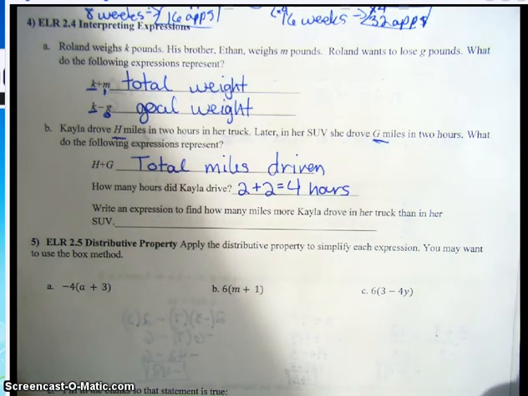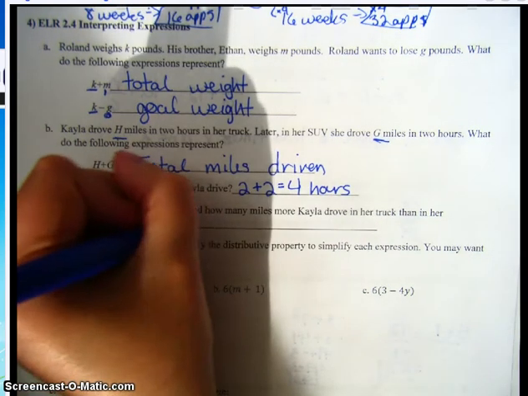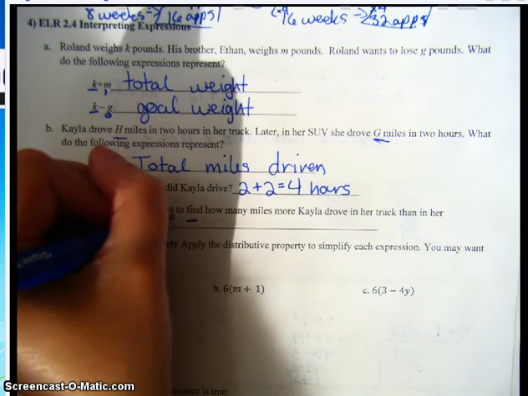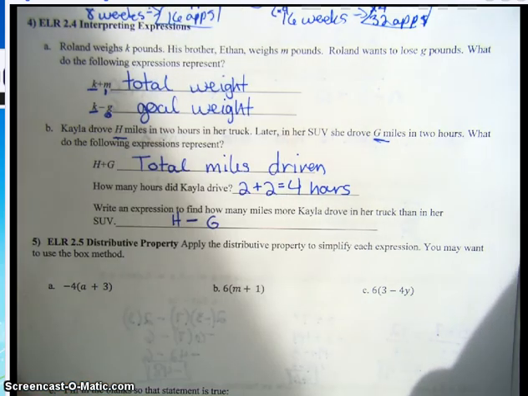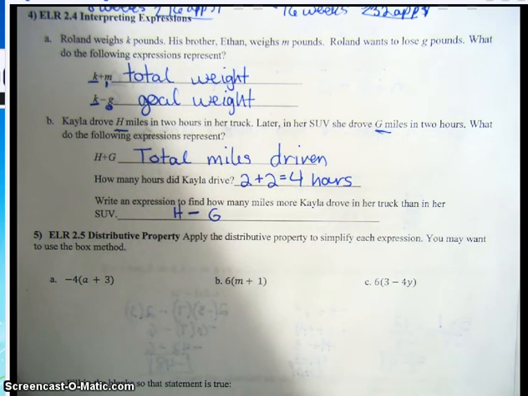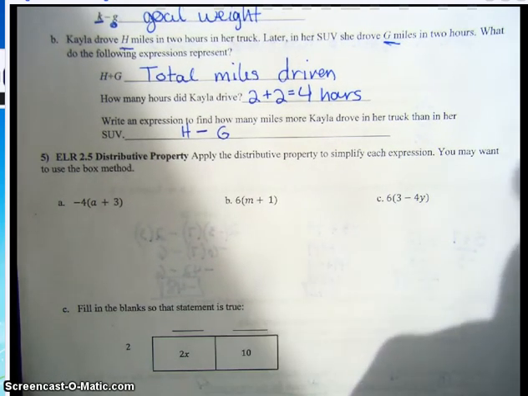Okay. C, write an expression to find how many more miles Kayla drove in her truck than in her SUV. So how many more tells me it's going to be subtraction. And we want to find how many more in her truck, which was H, than in her SUV, which is G. So that should be H minus G. Okay? Okay, moving on.